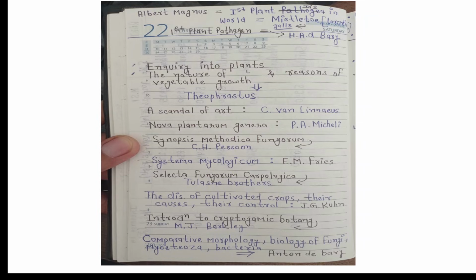Inquiry into Plants and the Nature of Plants and Regions of Vegetable Growth was written by Theophrastus. Species Plantarum, Carolus Linnaeus. Nova Plantarum Genera was written by P.A. Micheli. Then Synopsis Methodica Fungorum, C.H. Persoon. These 4 books are similar: Synopsis, Systema, Selecta, and one more on the next page. Synopsis is Persoon. Systema Mycologicum was written by E.M. Fries. Selecta Fungorum Carpologia was written by the Tulasne brothers.